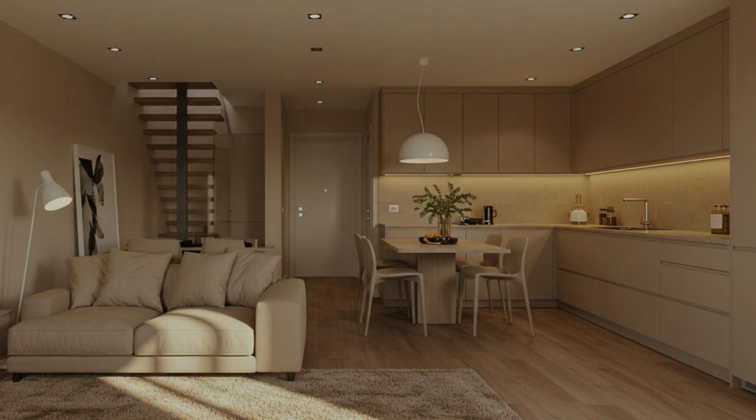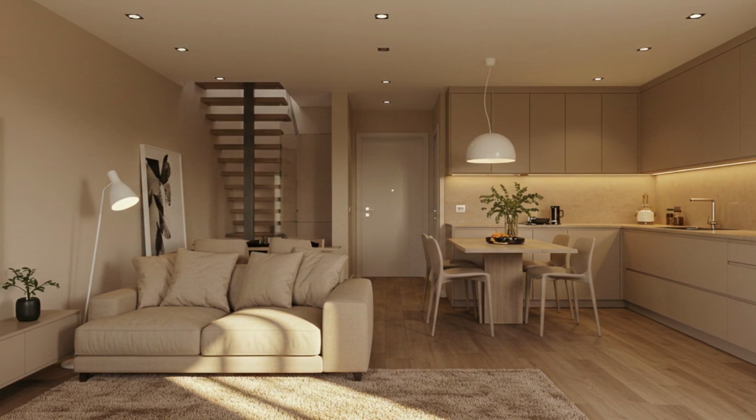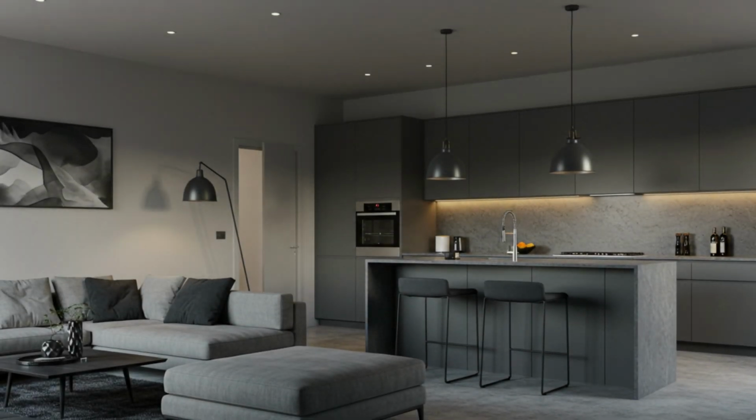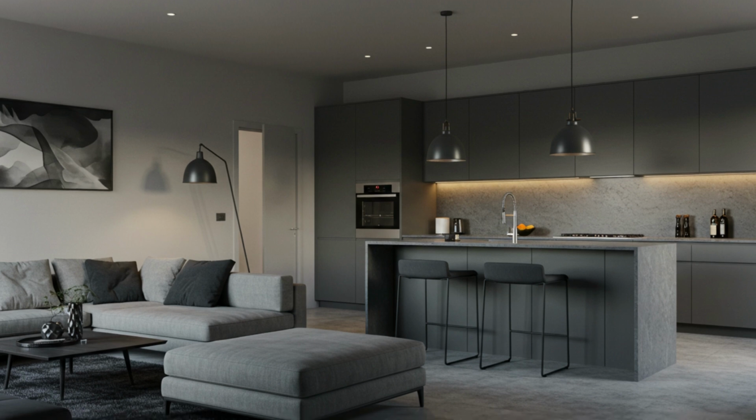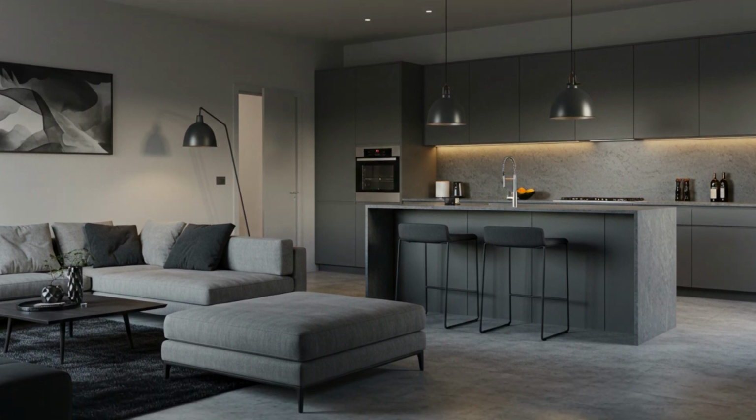3.2 Multifunctional spaces. Rooms in open-concept homes are designed to serve multiple functions. A kitchen may include a breakfast nook, work island, and entertainment space, while a living area may double as a workspace or play area. 3.3 Natural light and visual continuity.